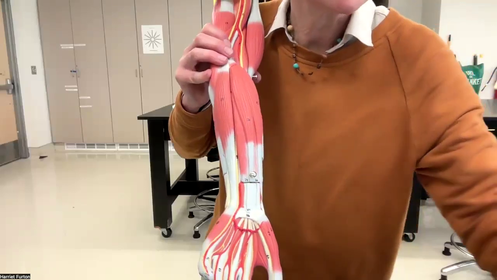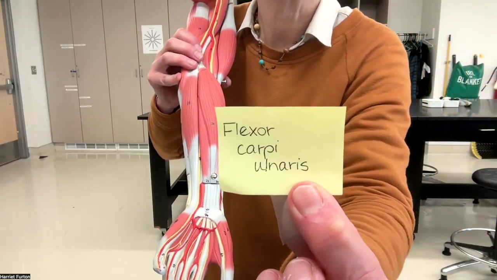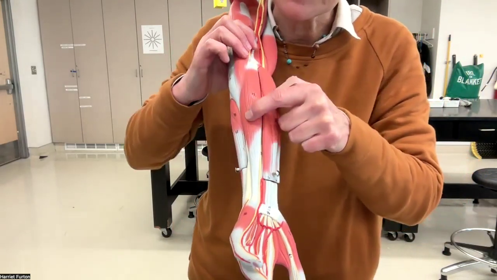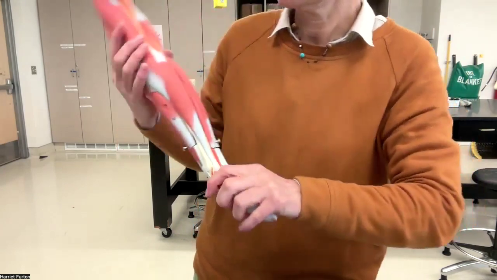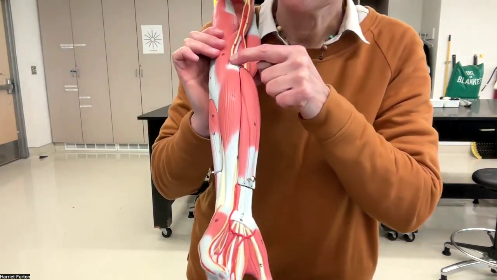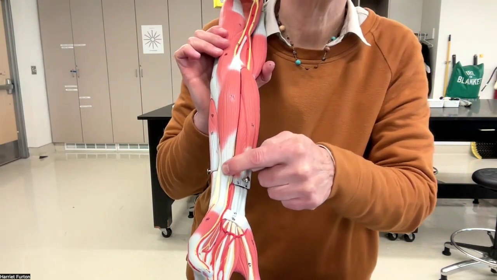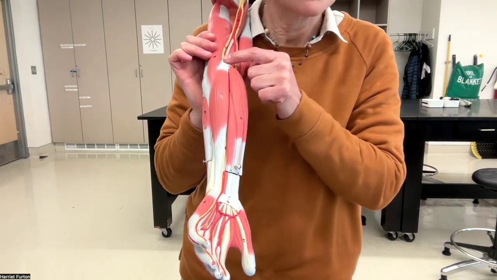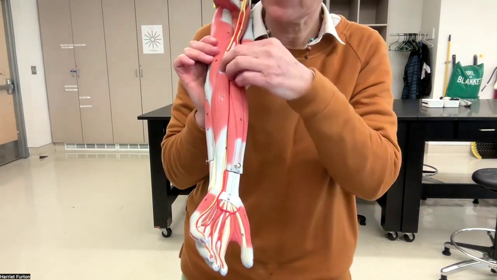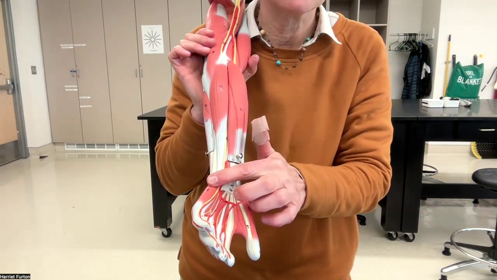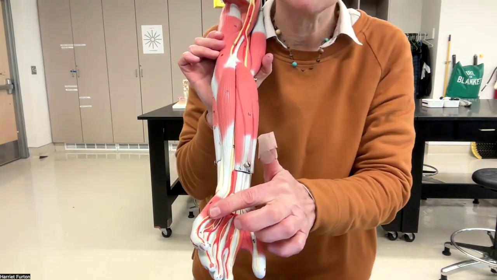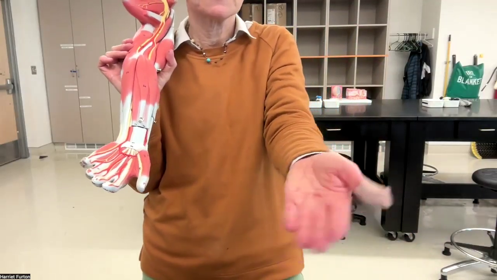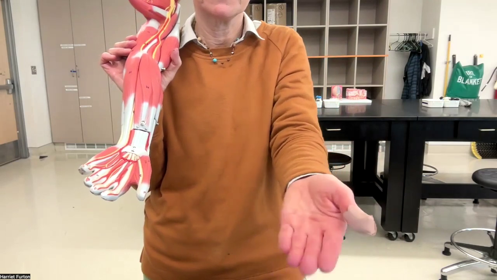The next one is the flexor carpi ulnaris. Flexor carpi ulnaris, number 25. Goes down. Again, medial epicondyle area, all of them, and they go down to metacarpal bone 5. It's a wrist flexor, and also adducts the palm.